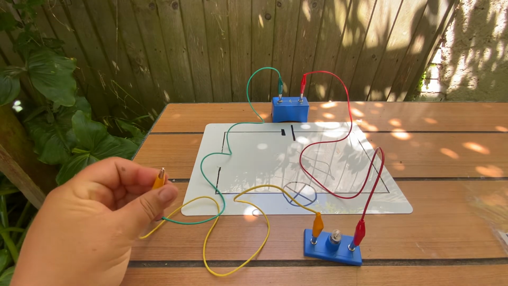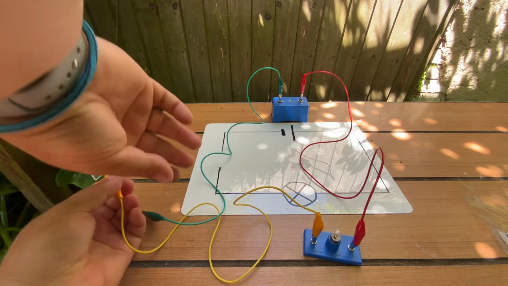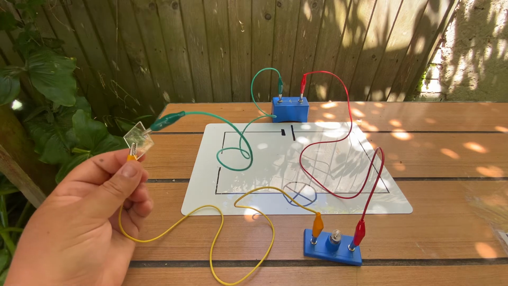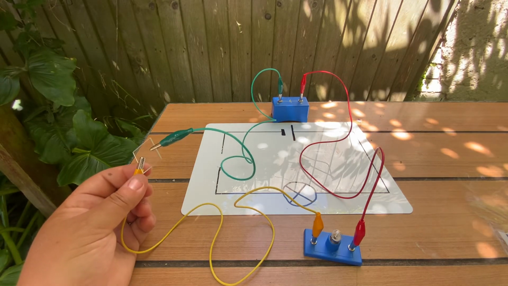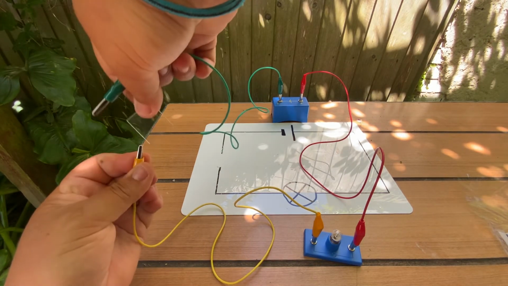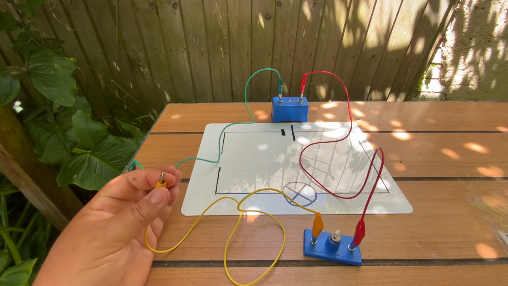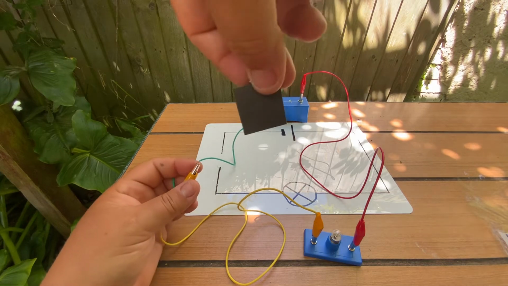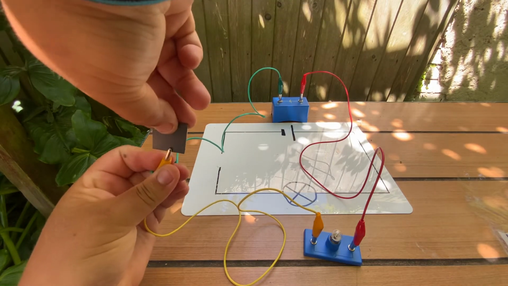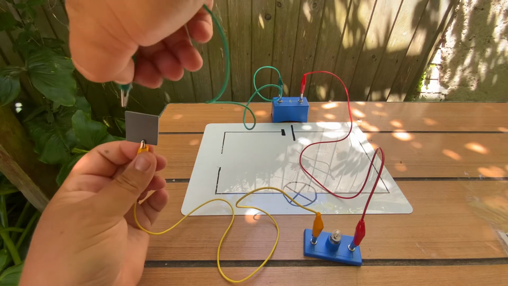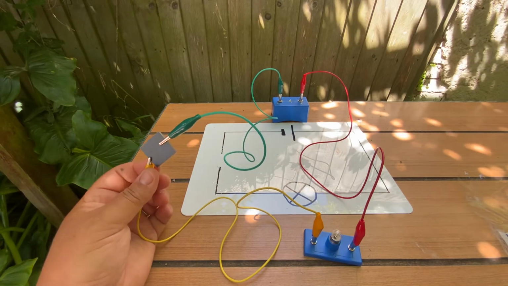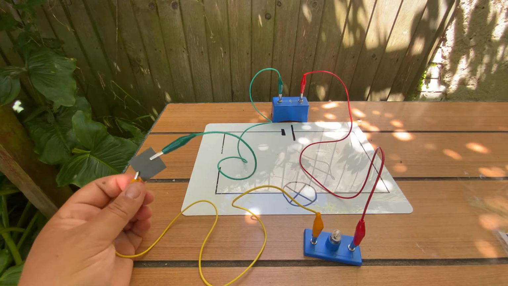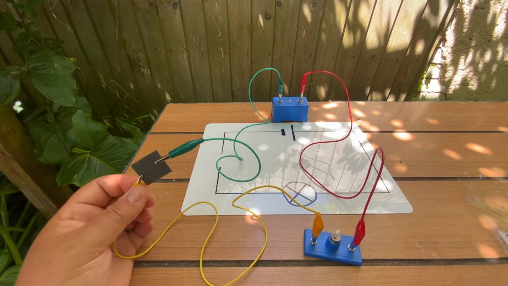Next we've got glass, melted down sand, conductor or insulator. Next we've got PVC. This is another man-made plastic material. Conductor or insulator? I've just noticed that my cotton has blown away.